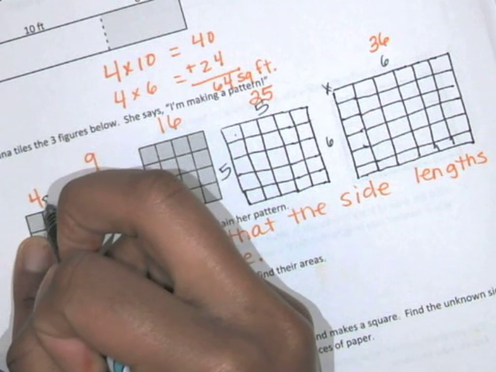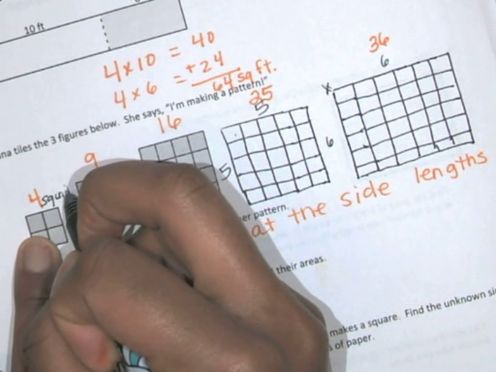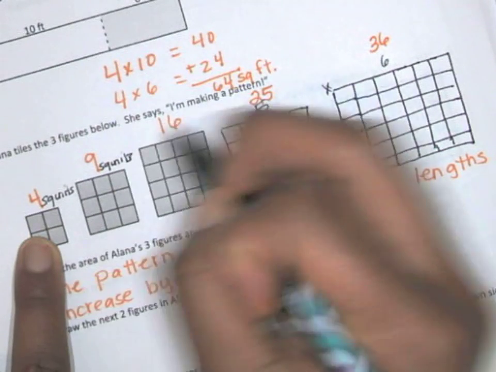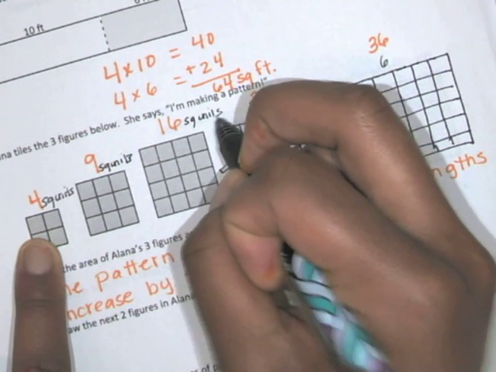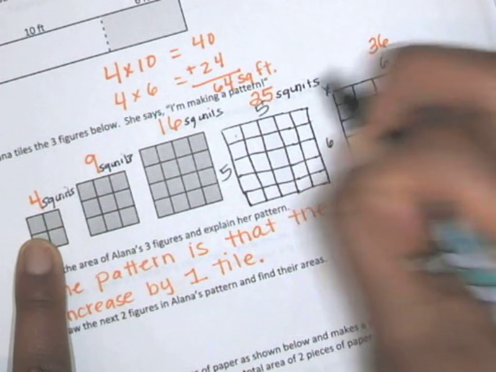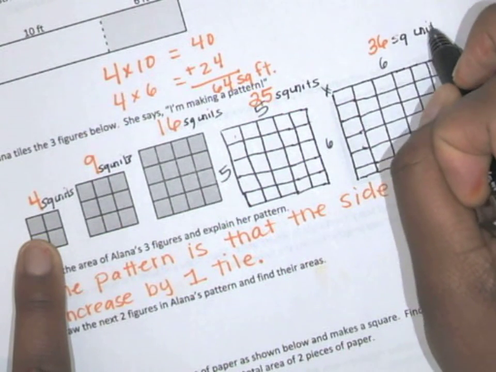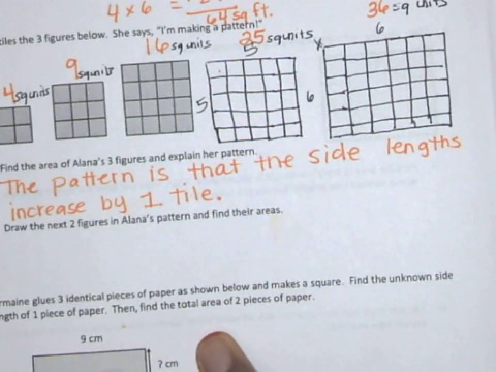It should be 4 square units. 9 square units. 16 square units. 25 square units. And 36 square units. Always remember our units.